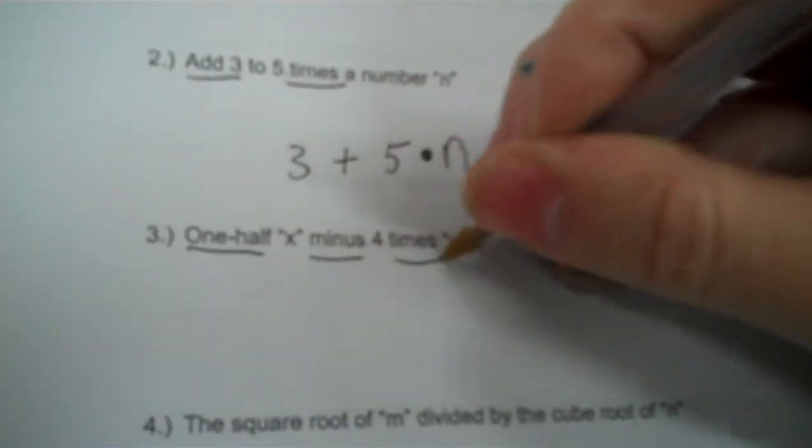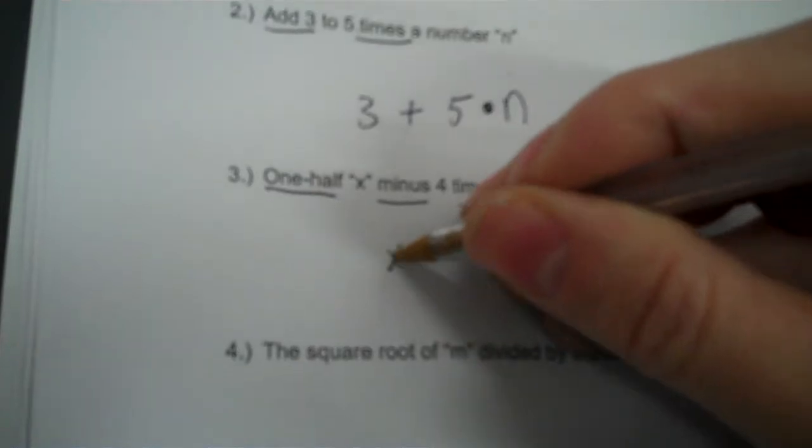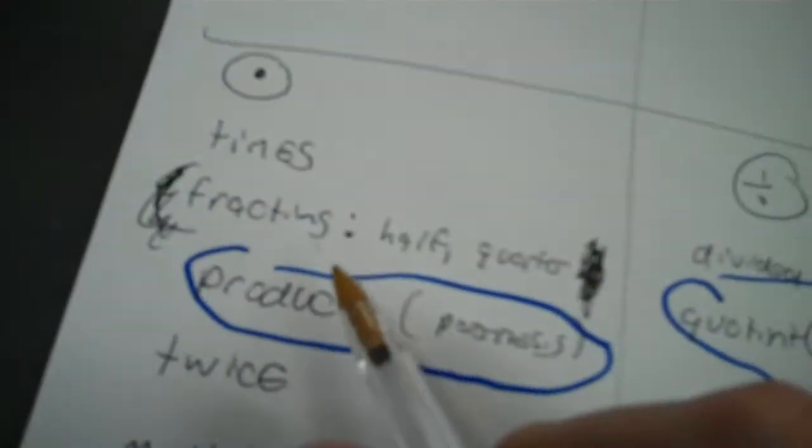Okay, 1/2. Remember, words that fractions are underlined. Those are operations, okay? And then minus and times. So I write y, work your way back, times 4, minus, then x, then 1/2 means times by 1/2. You can put a half in front of it or whatnot. Now, are any of those words in parenthesized? I don't think any of them were, okay? You can also write it as 1/2 x minus 4y. Remember, backwards.